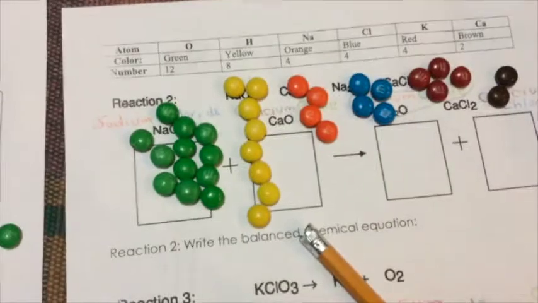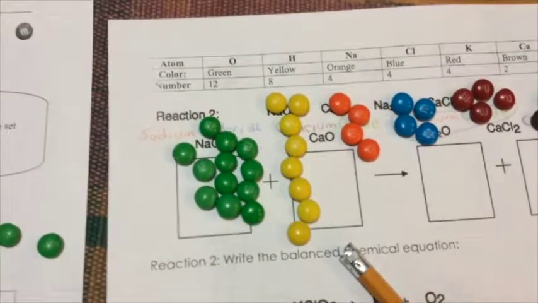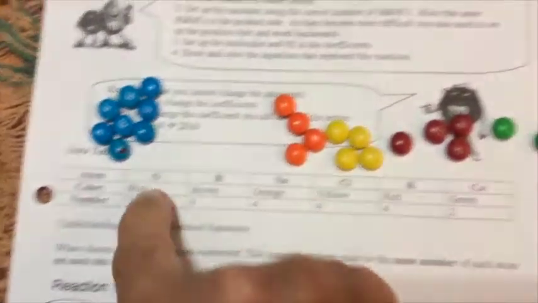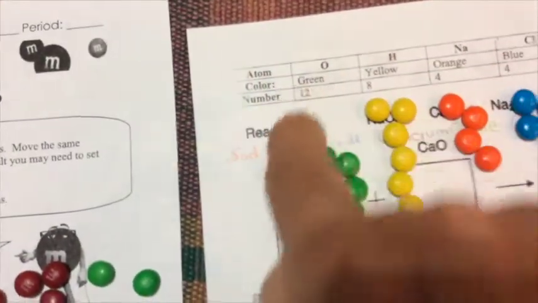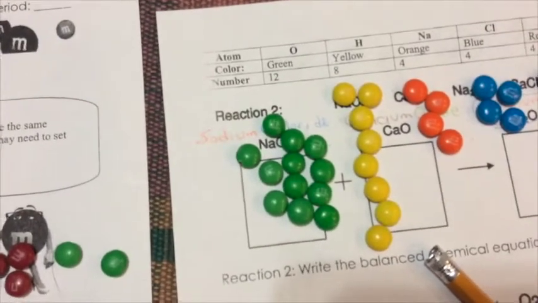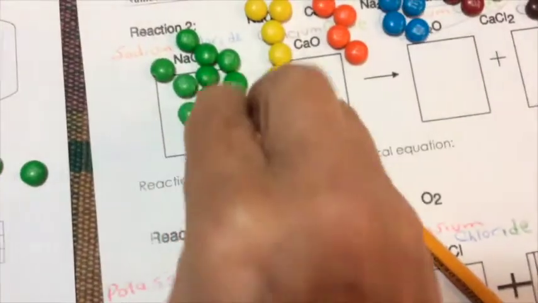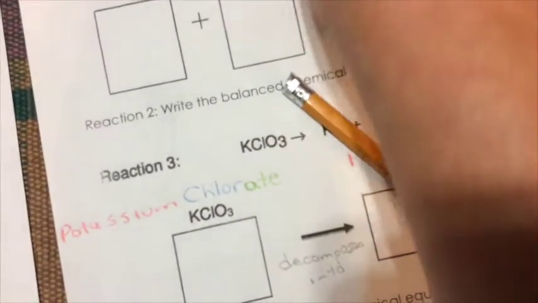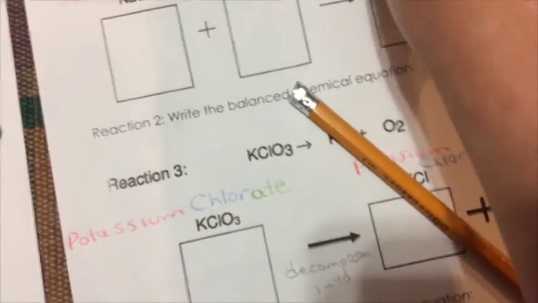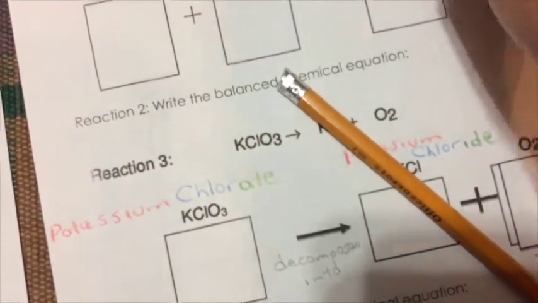And again, remember, it might have been a little bit confusing because there were different colors, but it really doesn't matter if the oxygens are blue or the oxygens are green. It's just a model to help you understand. Okay, so I'm going to move these out of the way so you can see them. Okay, and I just counted up the green, the yellows, the sodiums, the chlorines, the potassiums, and the calciums.